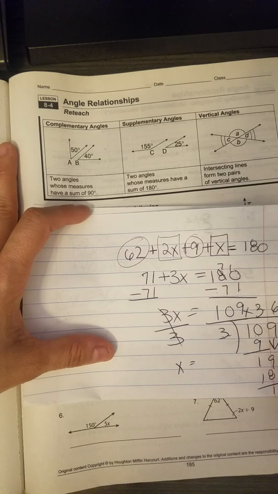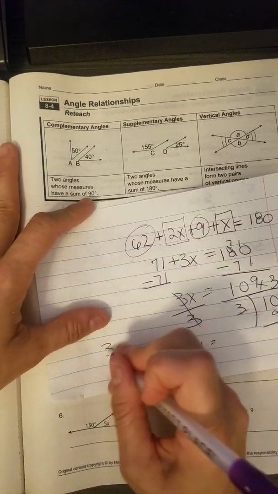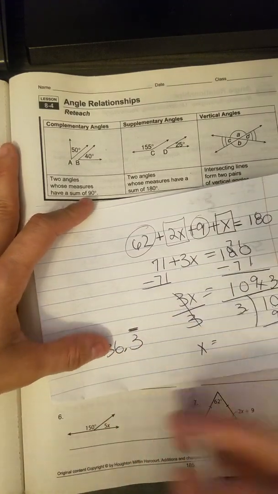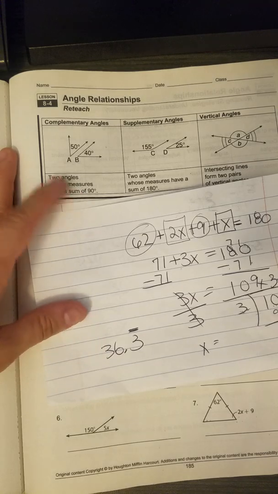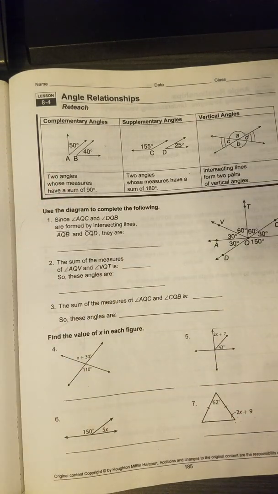Bring this down. 3. It's going to be 36.3 with a little line on the top because this is going to continue. So your x is going to be 36.333333. Okay? That's it.